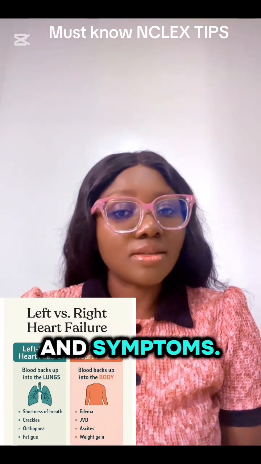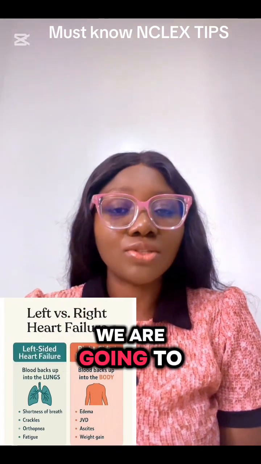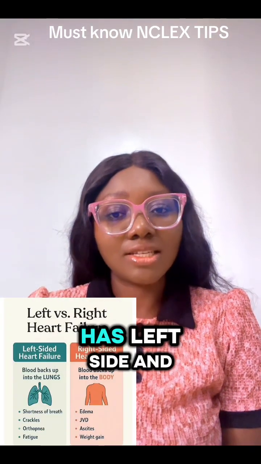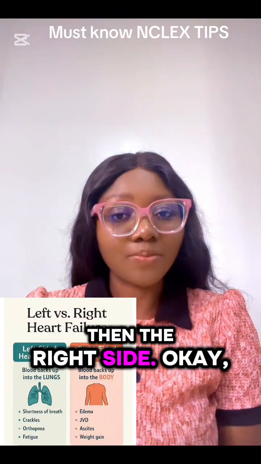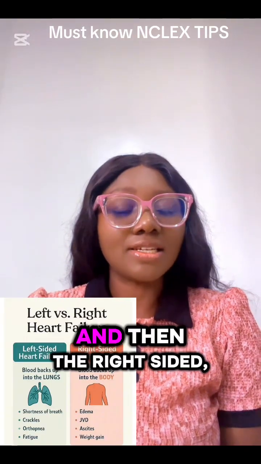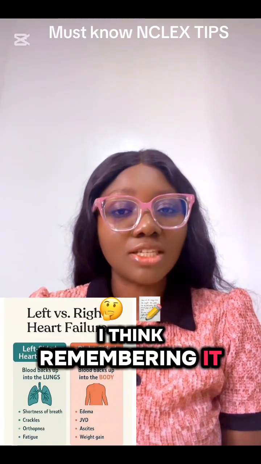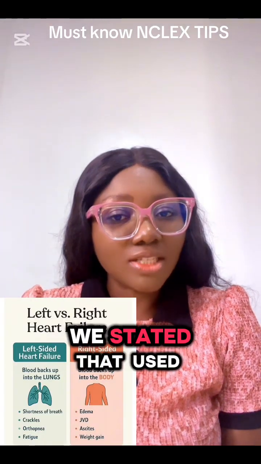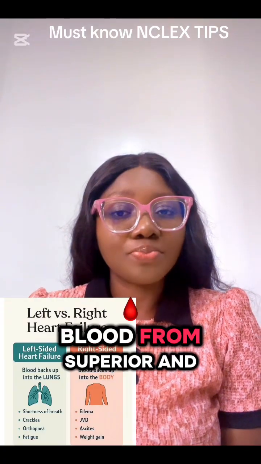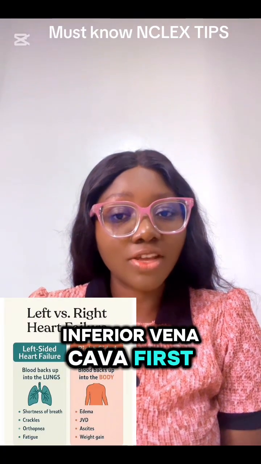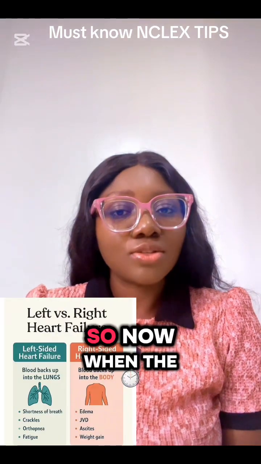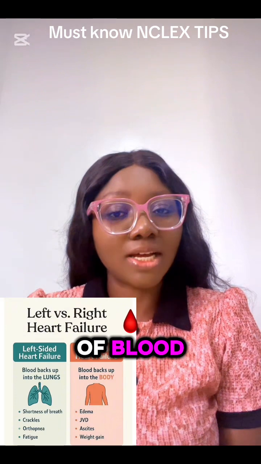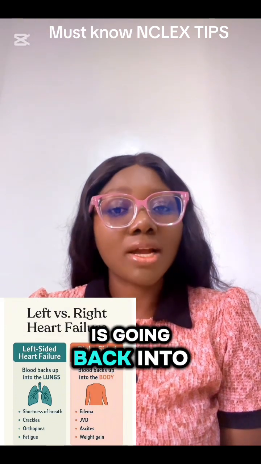Now let's do the signs and symptoms. For our signs and symptoms, we are going to group it into the left-sided and the right-sided. Okay, we said the heart has a left side and then the right side. If we group it into the left-sided and then the right-sided, I think remembering it is going to be easier. So let's talk about the right-sided heart failure. We stated that used blood from superior and inferior vena cava first empties into the right atrium. So now when the right side of the heart fails, it means that there is going to be backflow of blood, meaning that the blood is going back into the system.